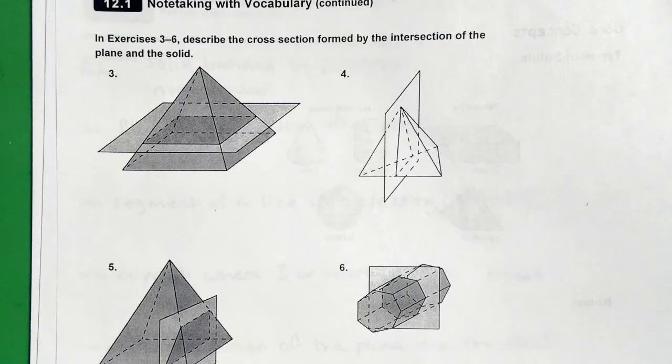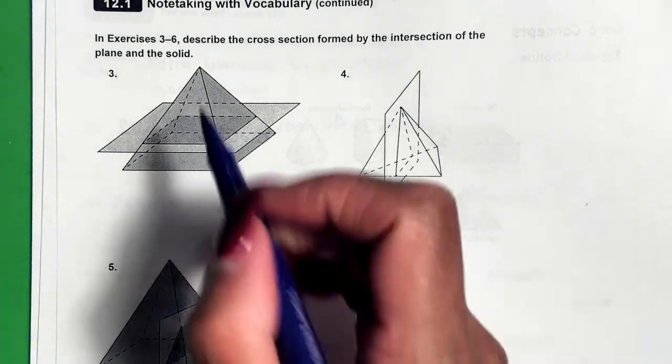Our next page, for 3, 4, 5, and 6, we want to describe the cross-section formed by the intersection of a plane and a solid. So like number 3, this is where if I took something and slid it into that figure, what does that underlying shape look like? For example, number 3, we are going to notice that we have a square.